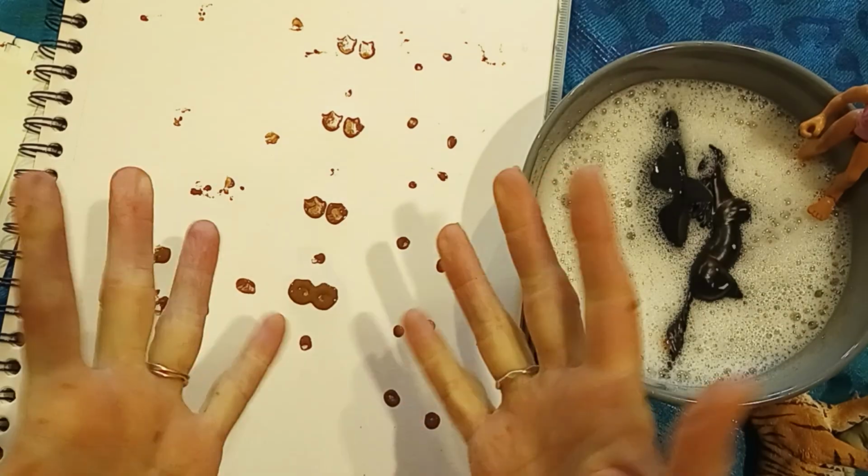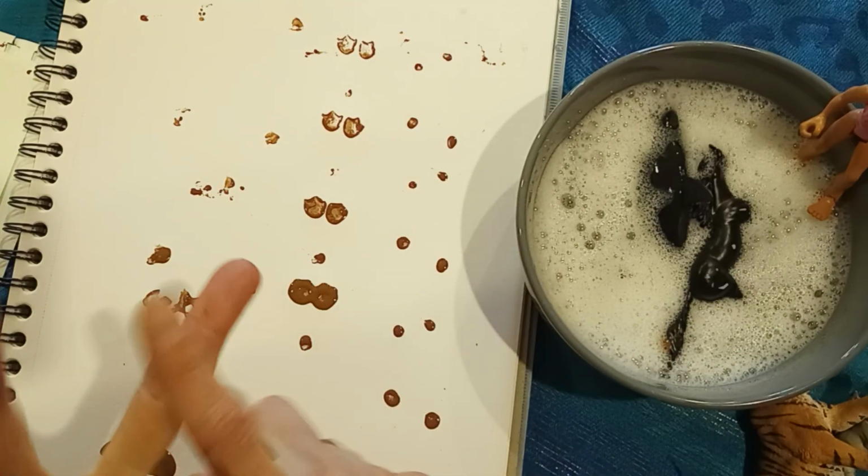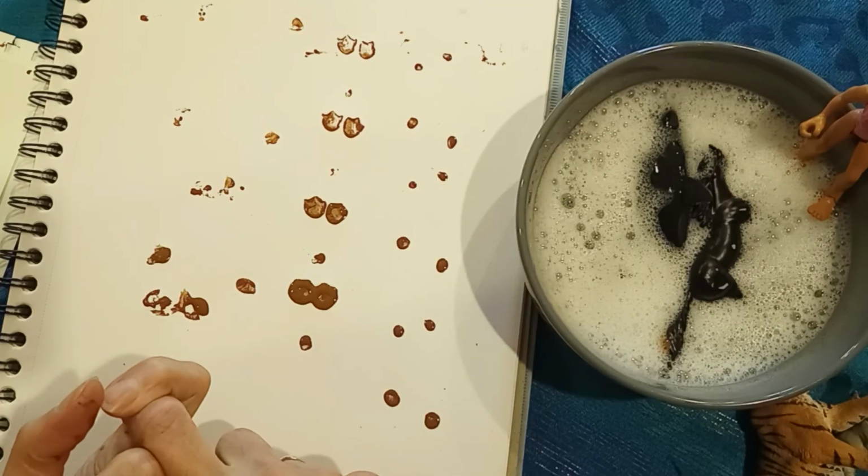So this is an activity you can try. Get your animals, get your paint, get your paper, and get some soapy water to wash them all when you're done.